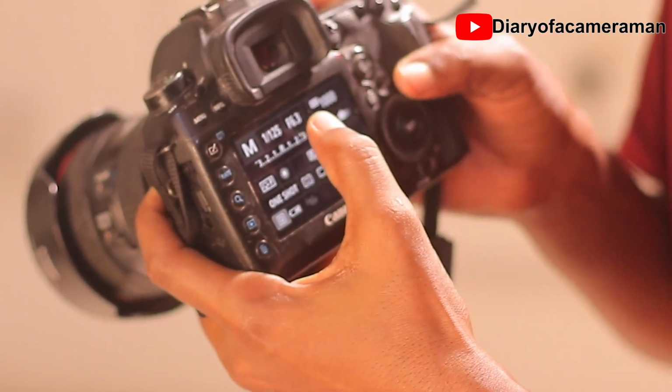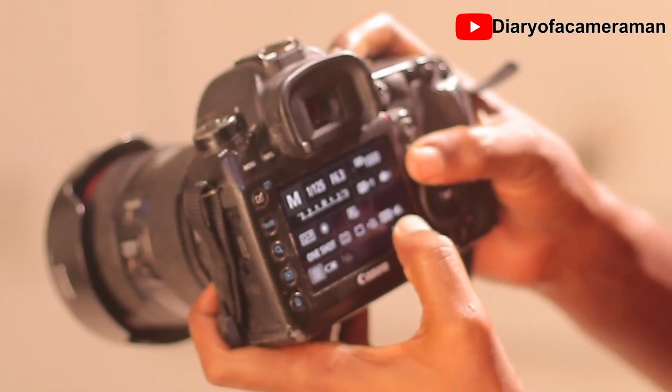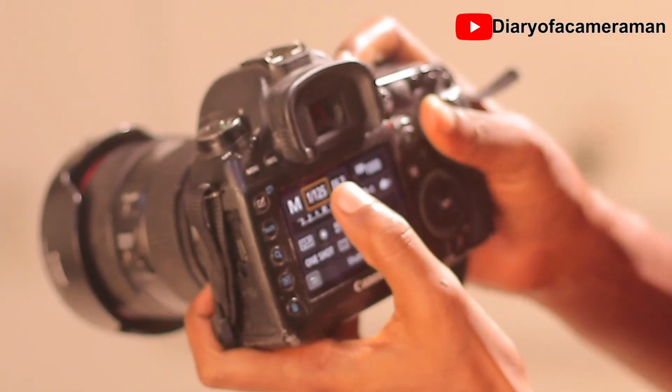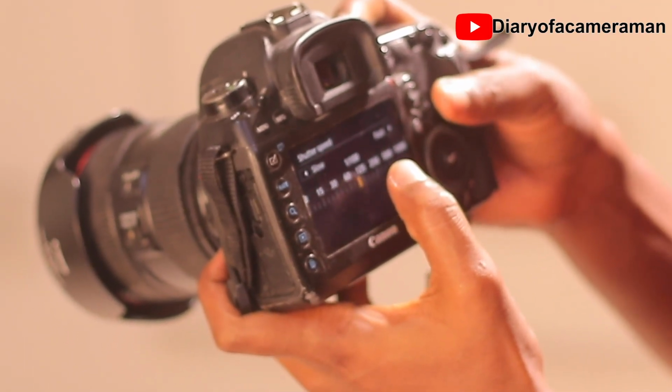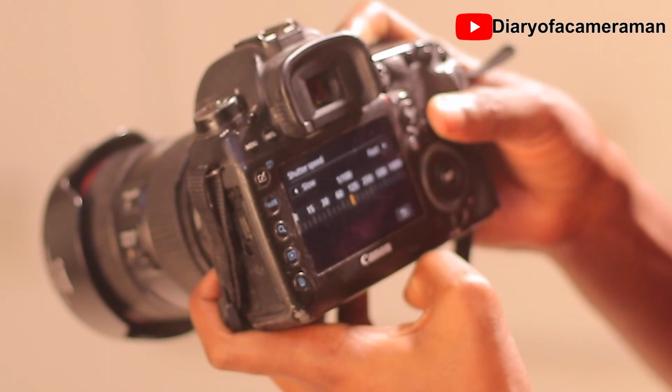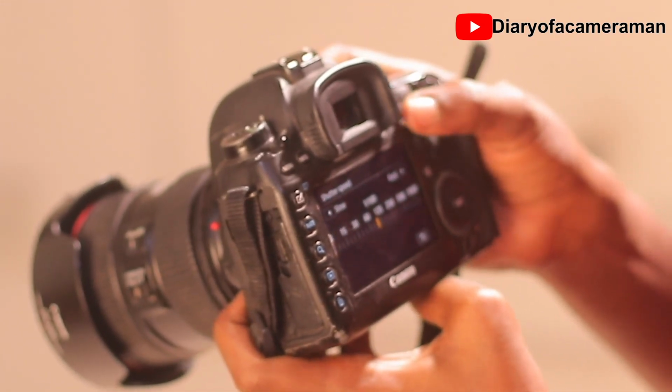That is f6.3 now. Then when you want to deal with the shutter speed, to regulate the shutter speed, you tap here and you tap here. You can increase it or you can reduce it. All depends on what you actually want to get as a photographer or as a cinematographer.